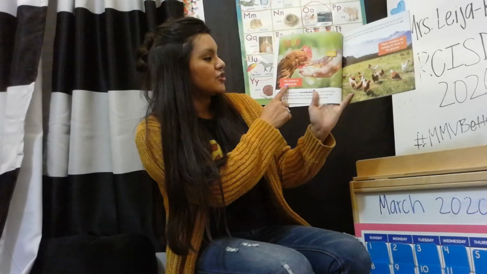Food. Nearly all chickens are domesticated, which means that they do not live in the wild. Instead, they live on farms or are kept as pets. Chickens are fed by the people who own them. This right here that the chicken is eating is called grain. The chicken is eating grain. If chickens spend their time outside, they will look for food to eat on the ground. They often eat the bugs and seeds they find in the soil. These chickens are looking for food on the ground.